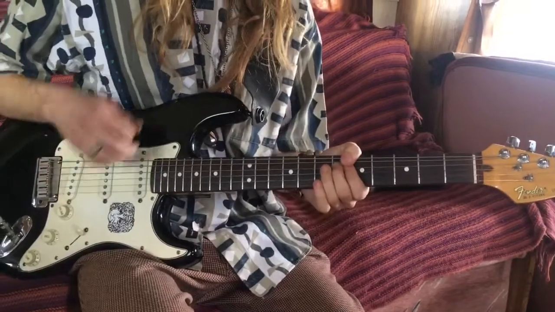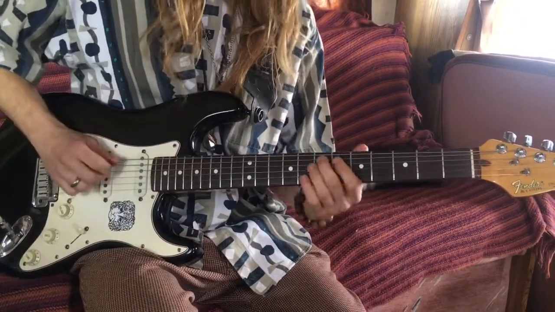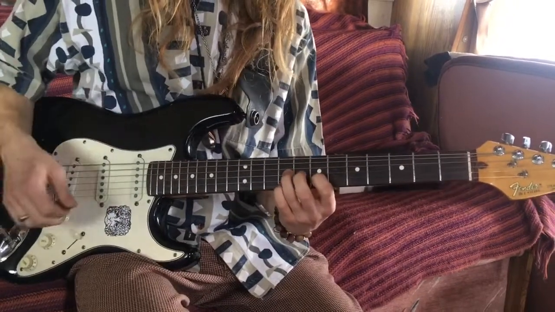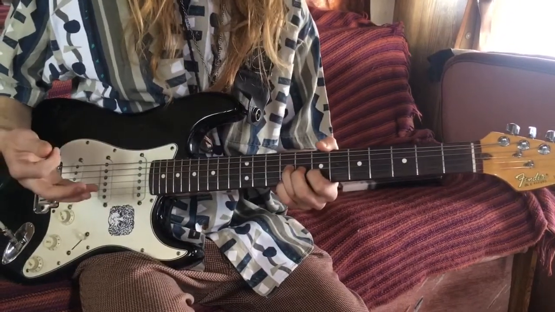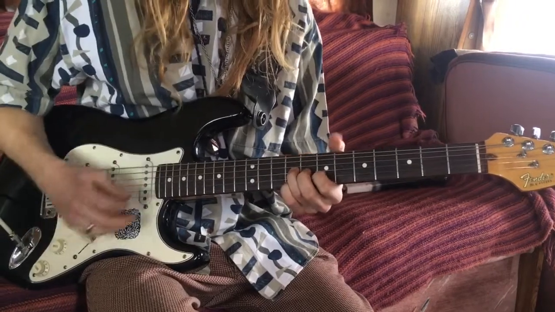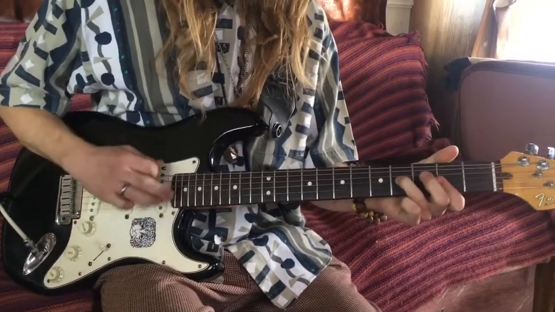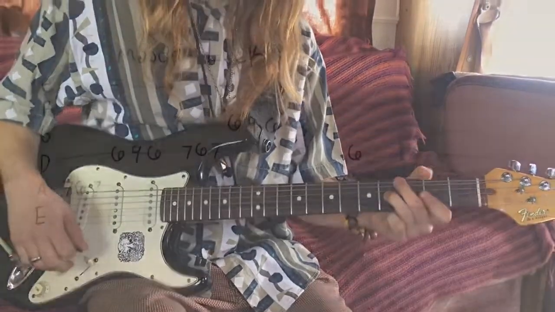So this lick is all about kind of launching into one meaningful phrase. You can replace that ending phrase with whatever notes you like, as long as it resolves very nicely. Cool.